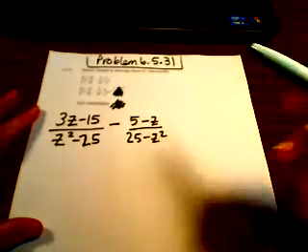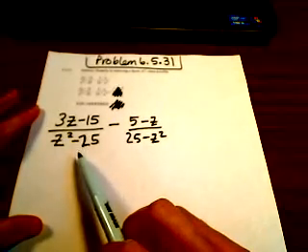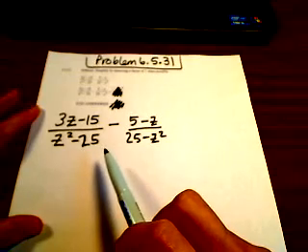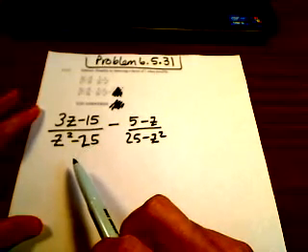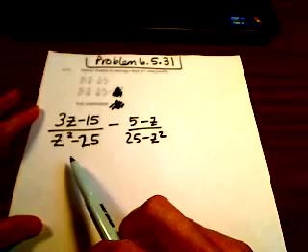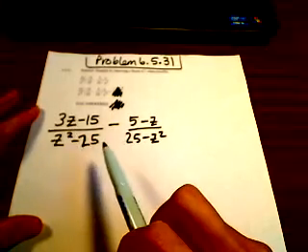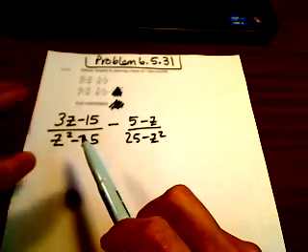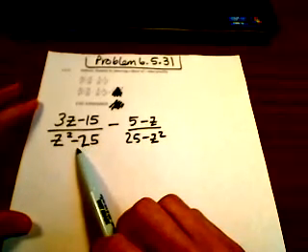So the first thing we want to notice is, whenever you're trying to add and subtract fractions, you want to get a common denominator, and that's going to be done by identifying the LCM of each denominator, and in order to identify the LCM we have to factor. Okay, and hopefully you'll notice that these are difference of squares.